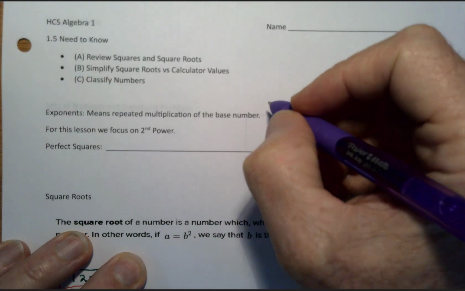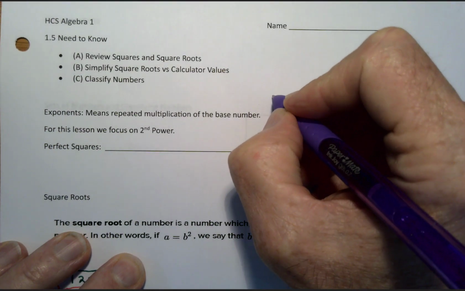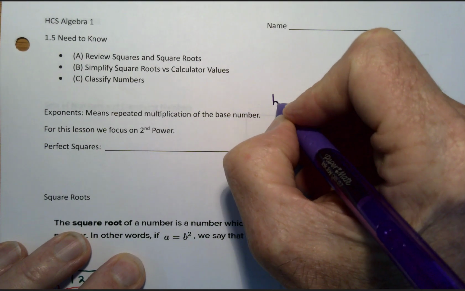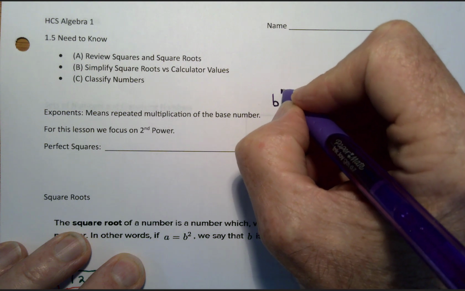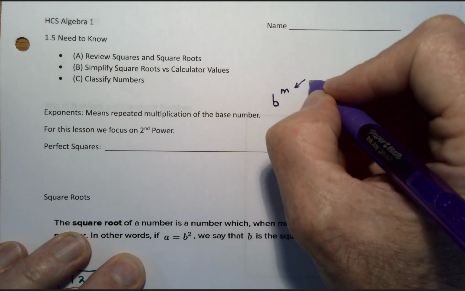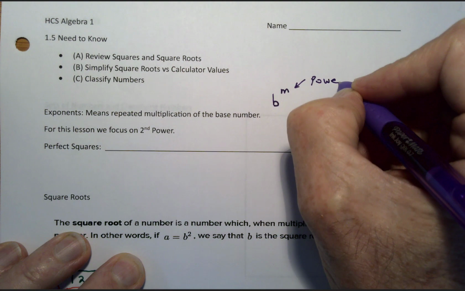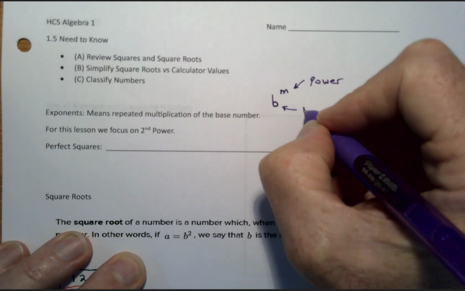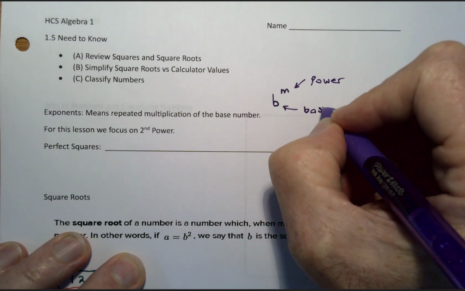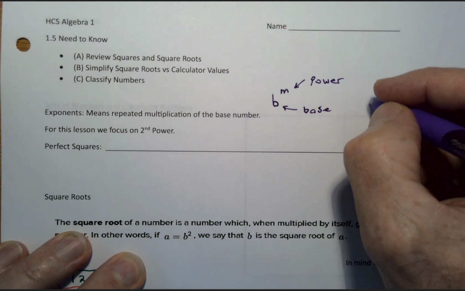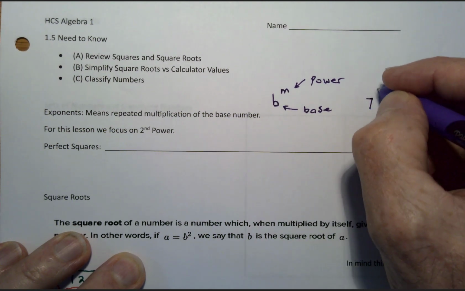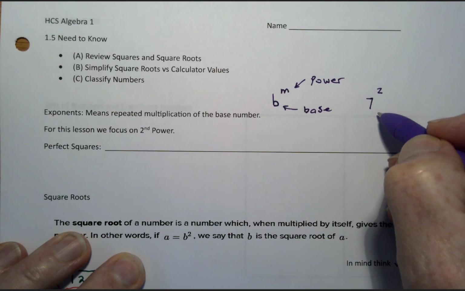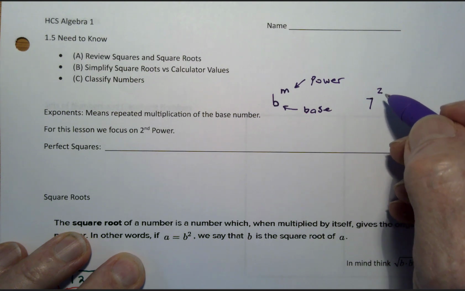And we use exponents like this. We have a base to a power. So we might have 7 squared. So the base is 7 and the power is 2.